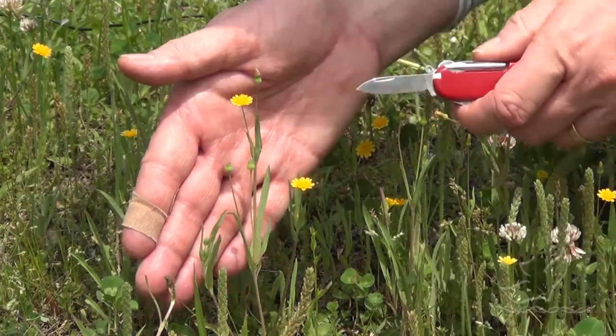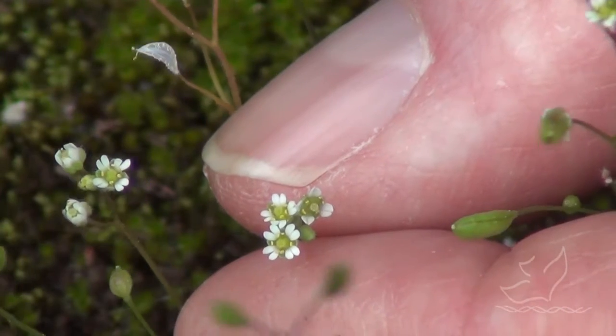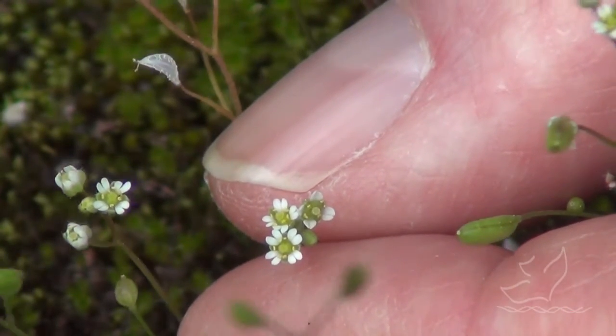Now, the plants in lawns tend to have small flowers, and there are two reasons for that. One is that the pollinators tend to be small. These are native bees, honeybees, small flies and small butterflies and moths.